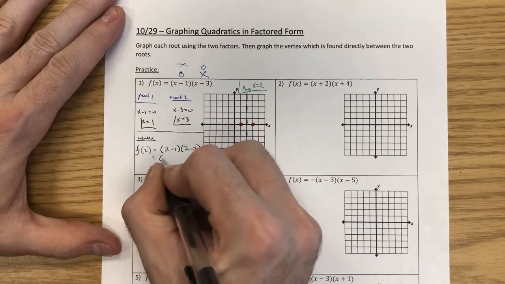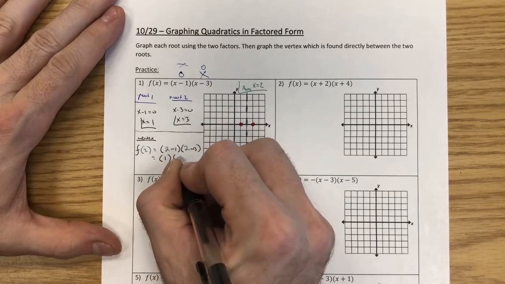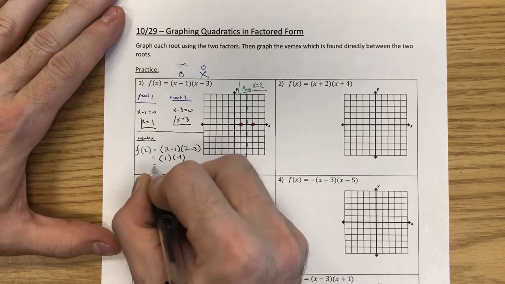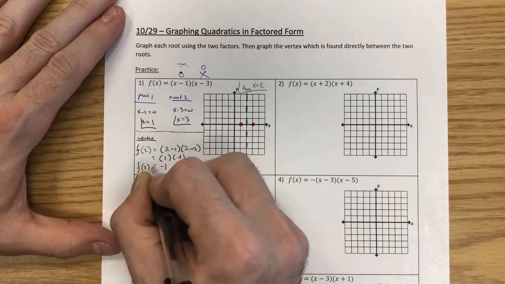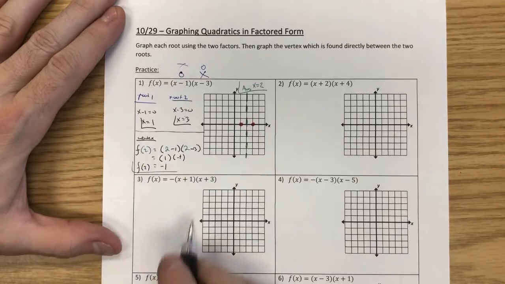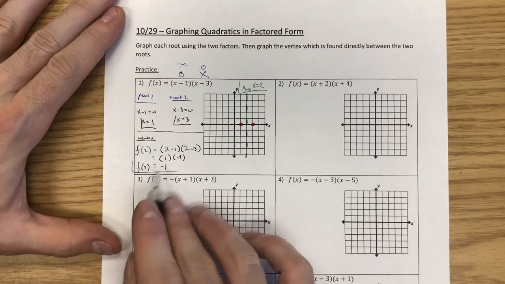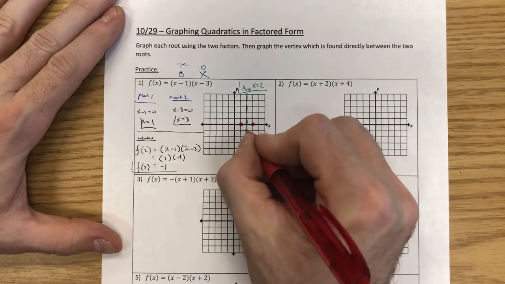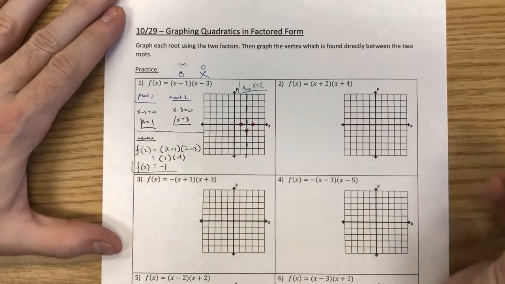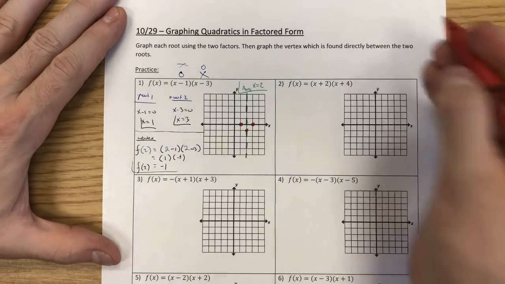So 2 minus 1 is going to give me a 1. 2 minus 3 is -1. 1 times -1 is -1. So my vertex is at (2, -1). Boom. So I have my graph.